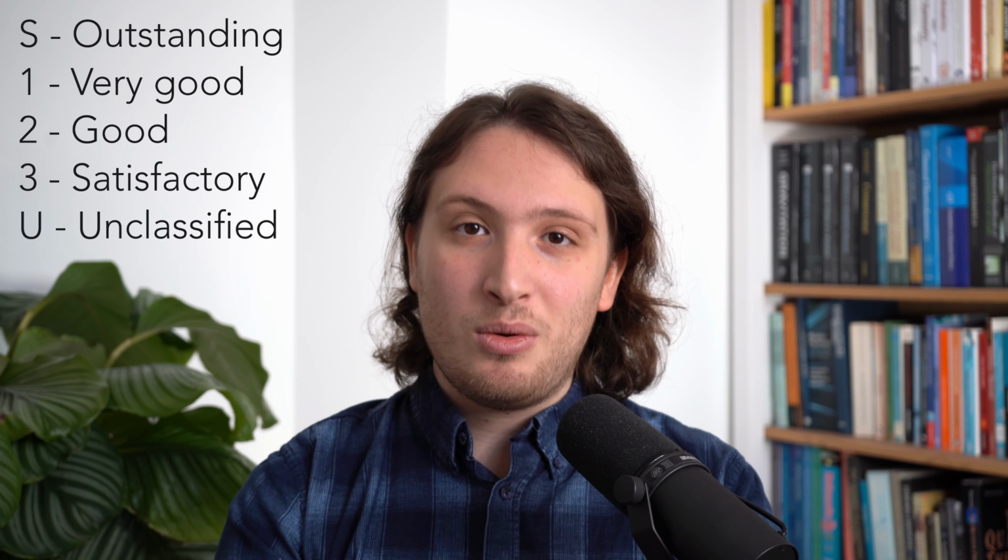To provide some context to our discussion about the different requirements universities have for STEP, let's take a moment to collect some key facts about how STEP is graded. The exam is graded on a 5-point scale, with the highest grade being an S, and the other grades in descending order are then 1, 2, 3, U.